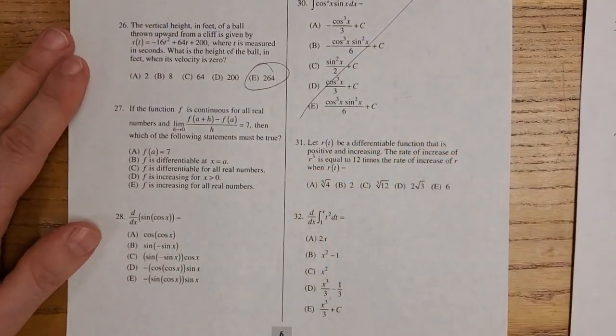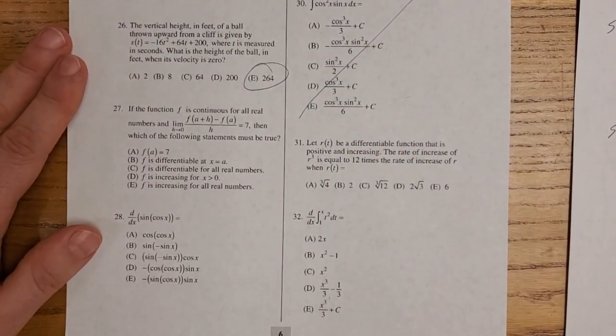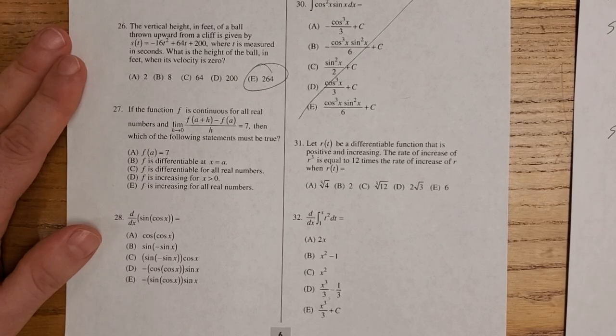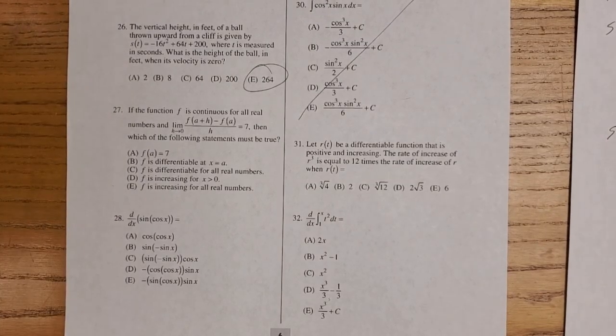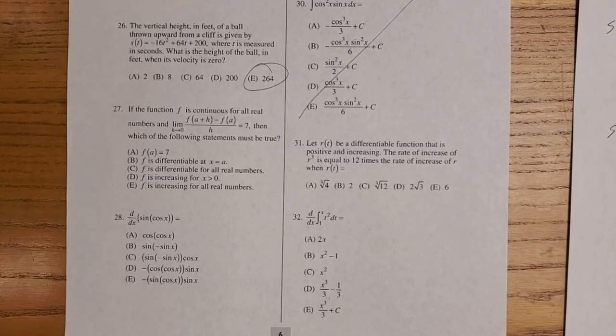All right, number 27. If the function f is continuous for all real numbers, which, again, that's just a fancy way of saying nothing crazy is happening. There's no crazy gaps. There's no crazy jumps.